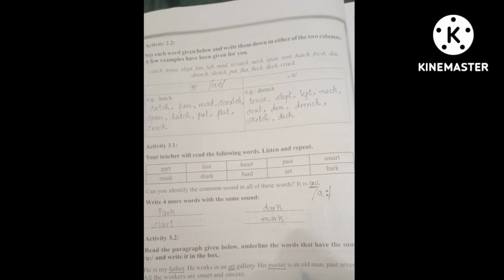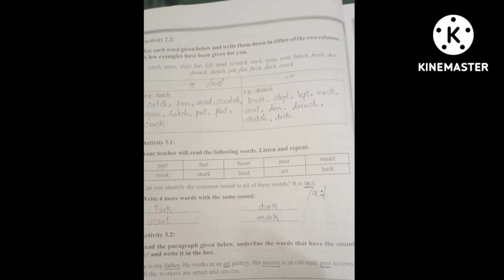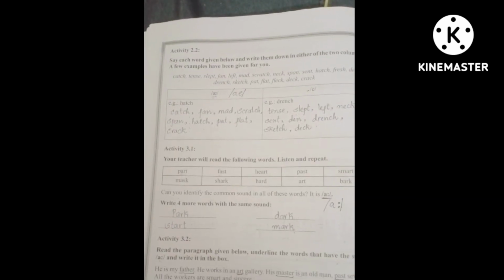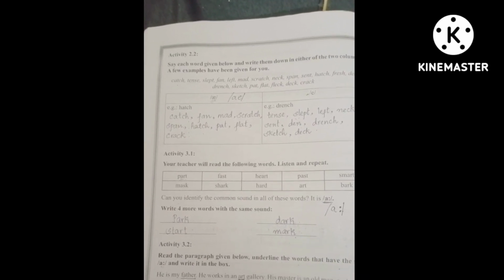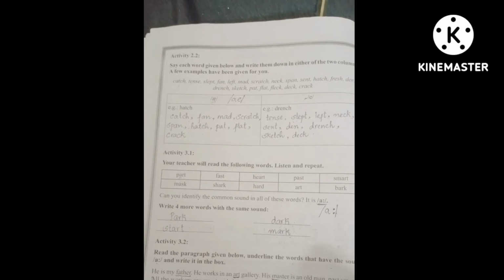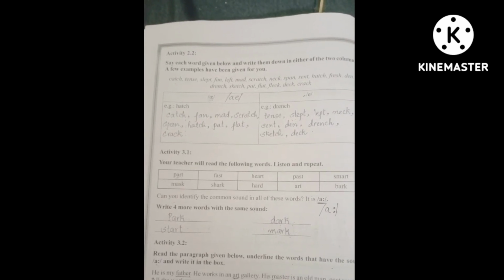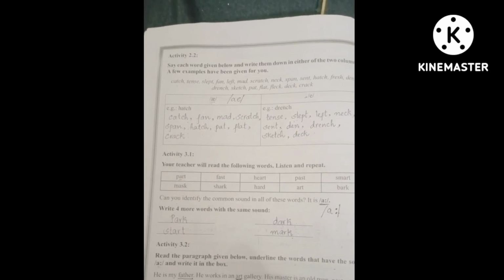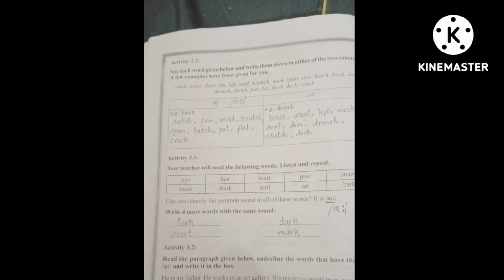Master is an old man. Past, it is also long vowel sound a. Past. All, here also long vowel sound a. All the workers are, here also long vowel sound a. Are smart, here also long vowel sound. Smart and sincere. We have to underline this is smart.